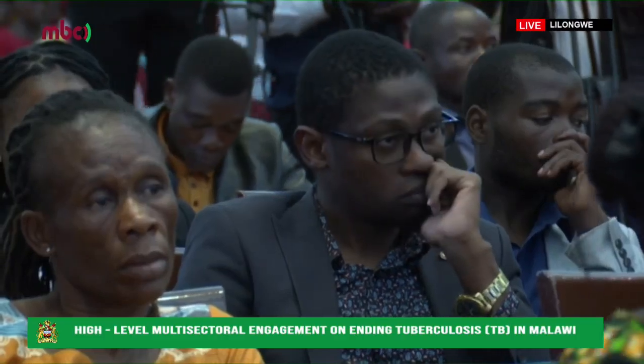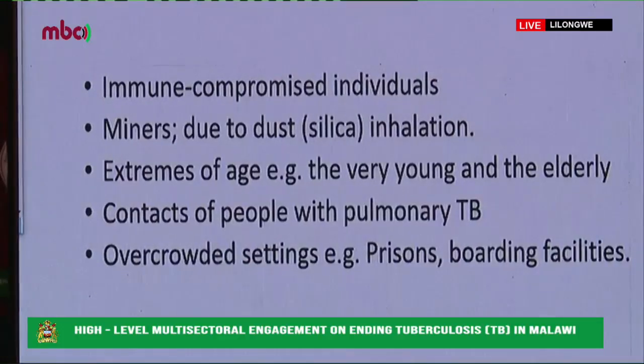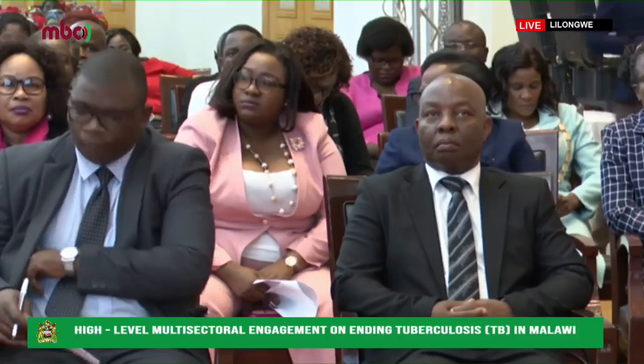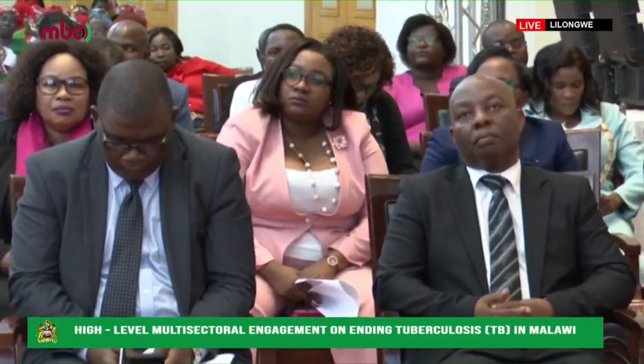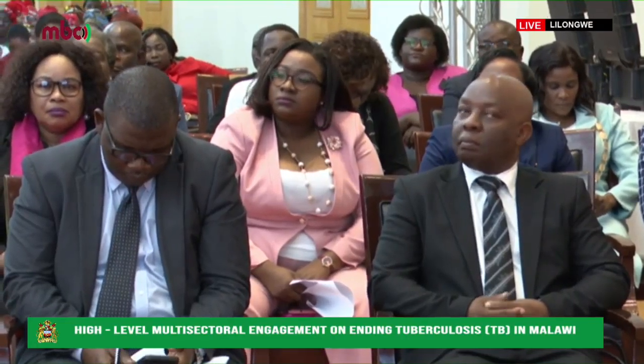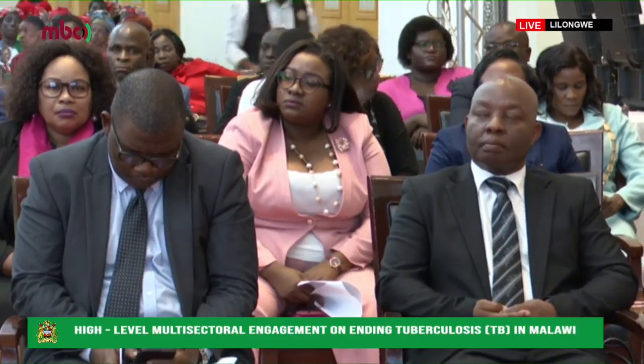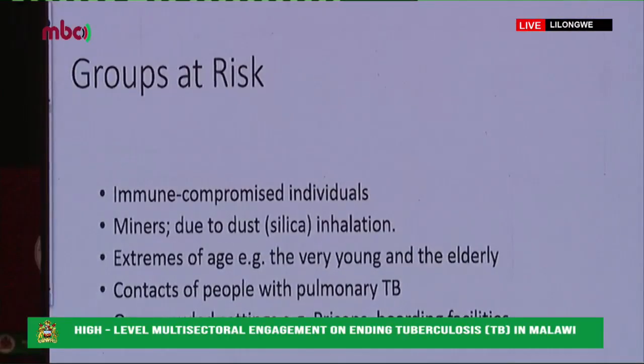All right, and TB in theory can attack everybody, but we have groups that we consider at risk. So those that have low immunity for whatever reasons. Mining has become an important part of our economy now. Miners also tend to have a higher risk of tuberculosis. The very young, the very old, and people who have been in contact with those that have TB that is not treated or are not on treatment, and the people who live in overcrowded settings. We can move the slide.